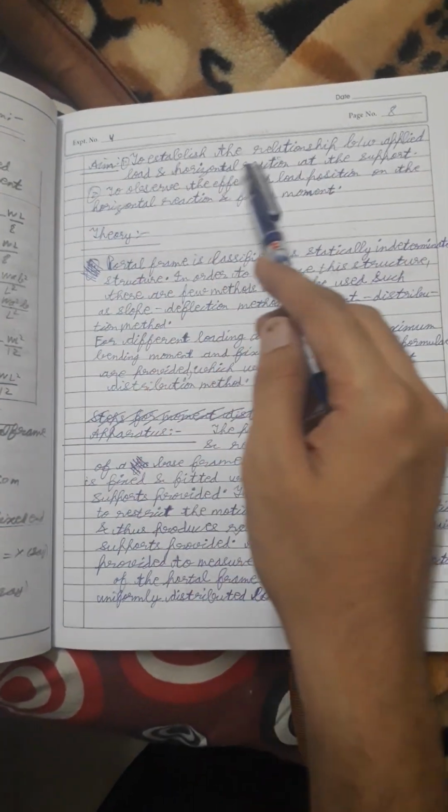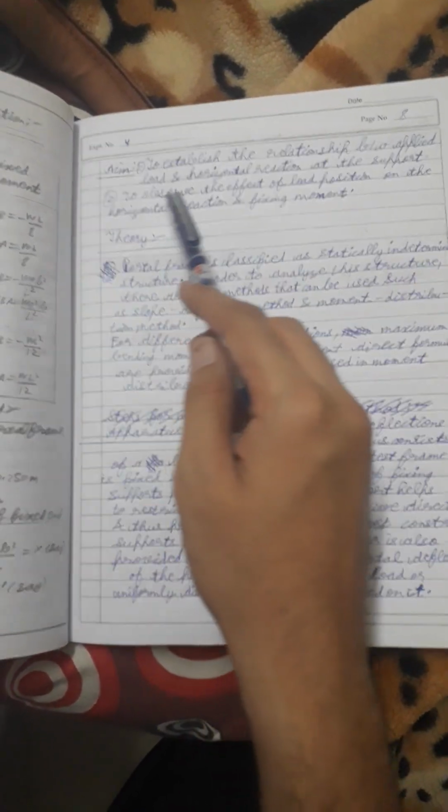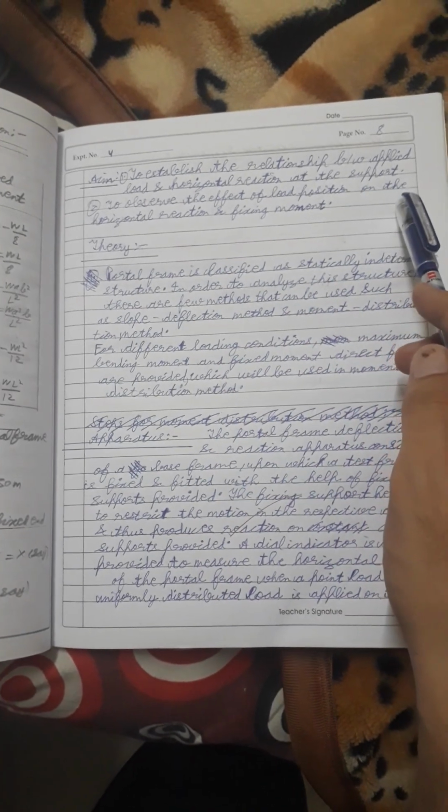Aim: first, to establish the relationship between applied load and horizontal reaction at the support. Second, to observe the effect of load position.